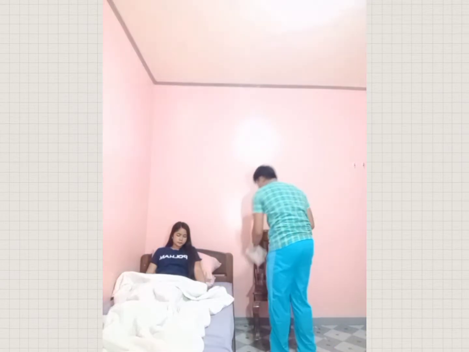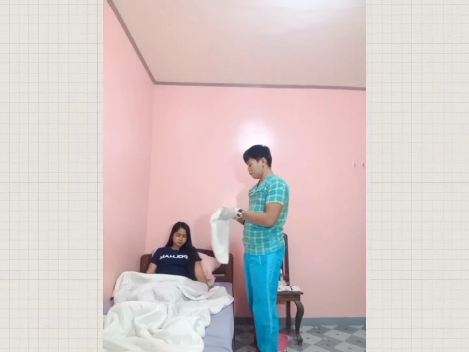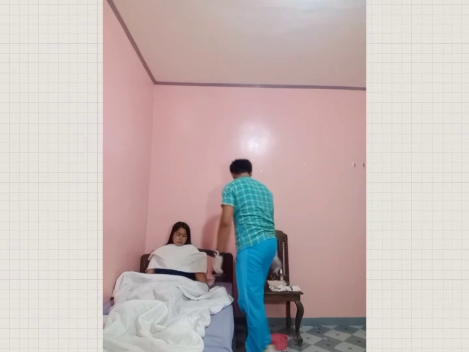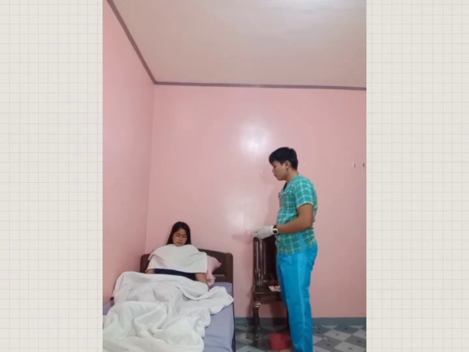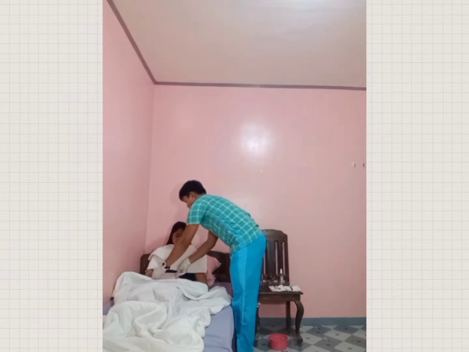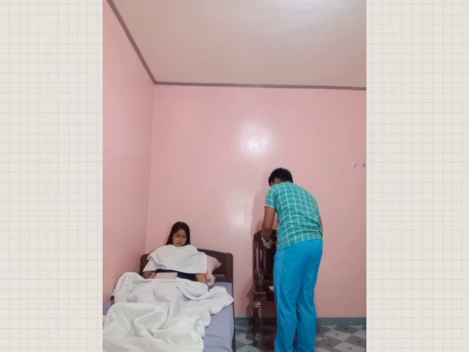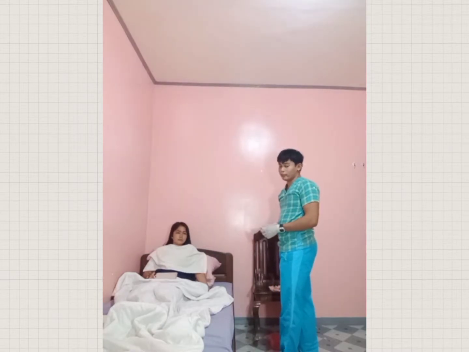So after that, I'm going to place this face towel over the client's chest, and this kidney tray here. Okay. And now I will assist the client to brush her teeth.